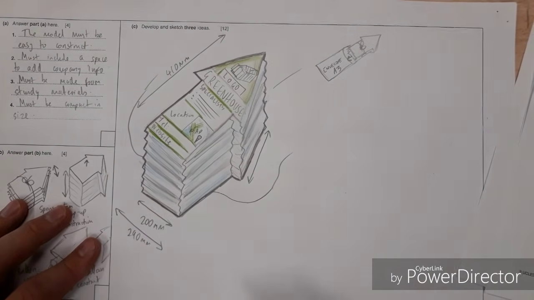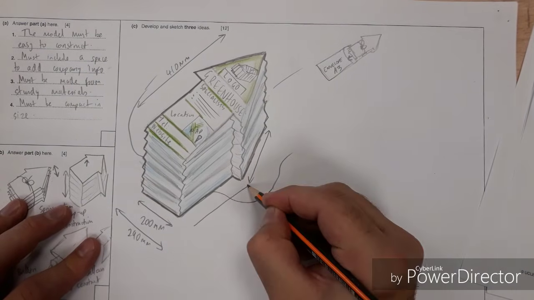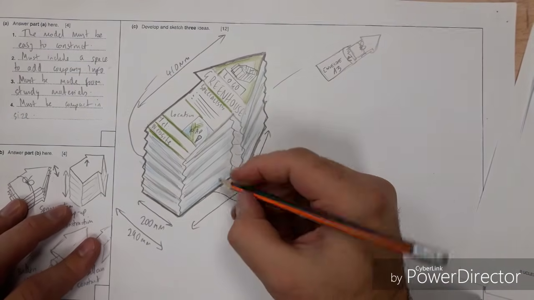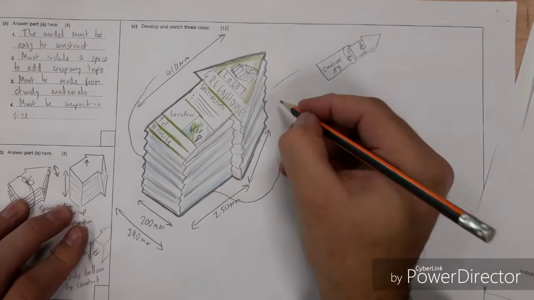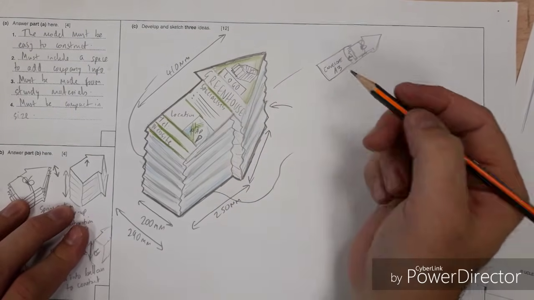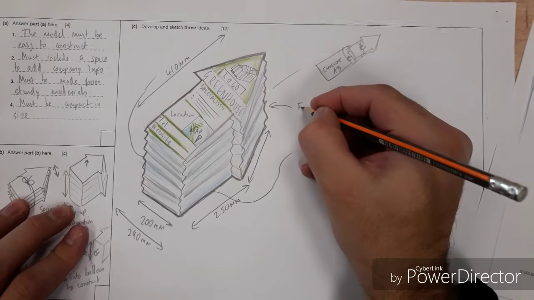So this makes it fit in the envelope. And this is probably going to go, if that's 410, we're probably talking about 250 millimeters this way. Material, we want something that folds well. So folding boxboard material.